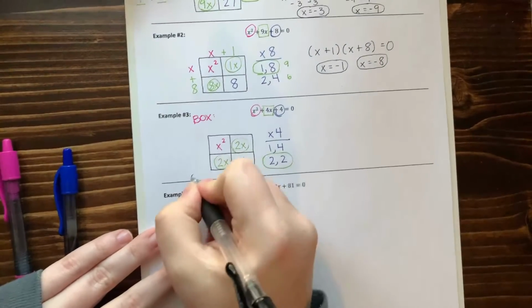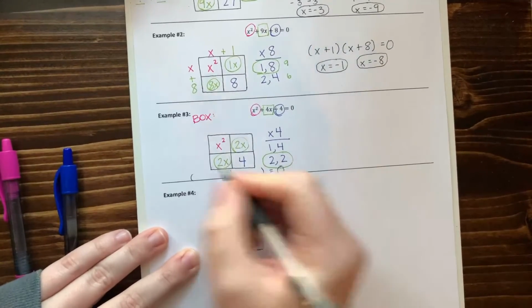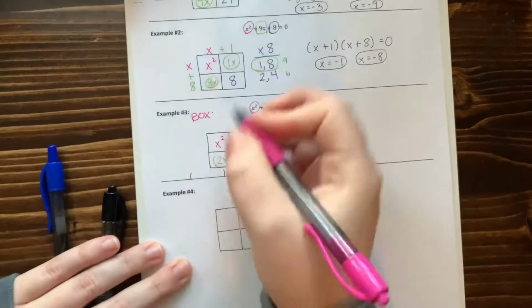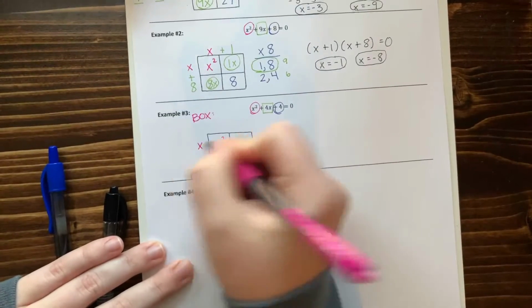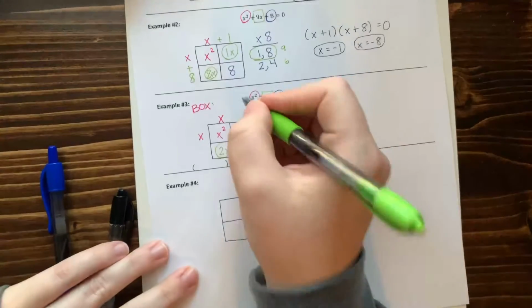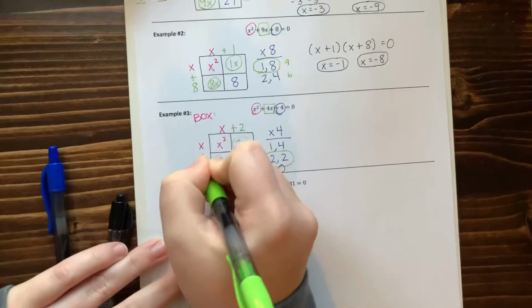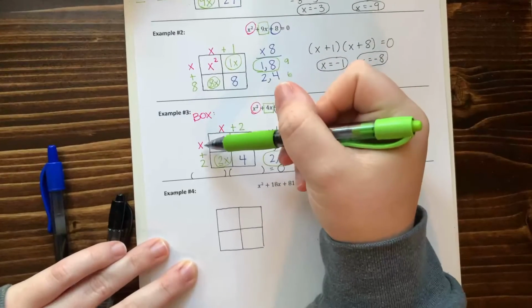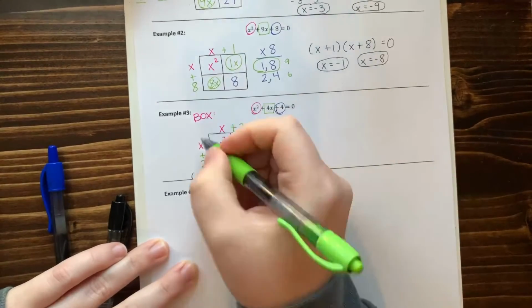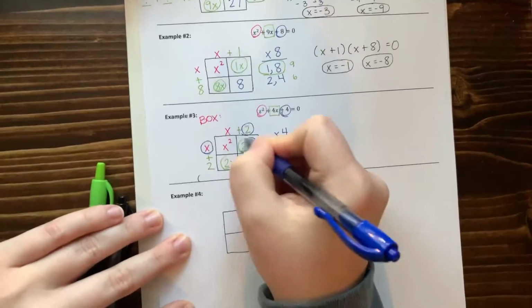And I'm going to write it down here at the bottom so we have room over here for the list method. So we've got to figure out what our dimensions are. x squared is the same thing as x times x. These dimensions are going to be whatever we put here and here, so plus 2 and plus 2. x times x gets x squared. x times 2 equals 2x. So I want it so that each row times column equals what's in here.